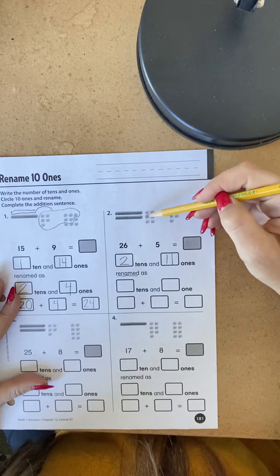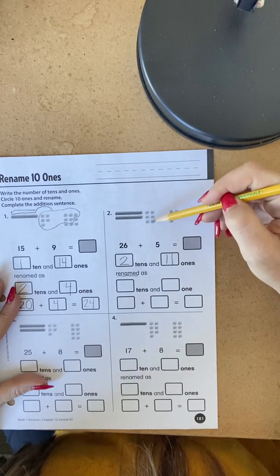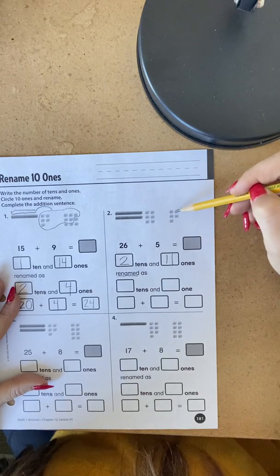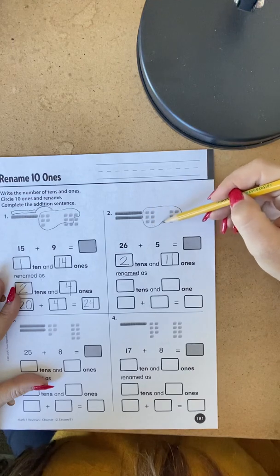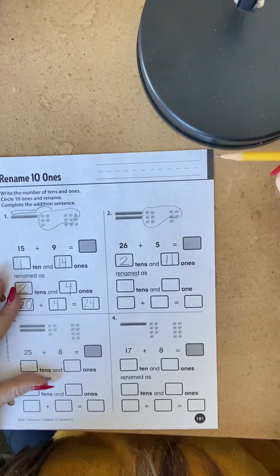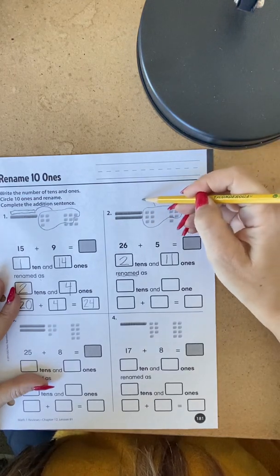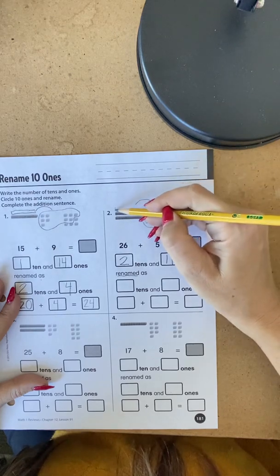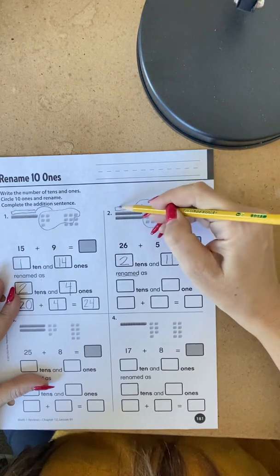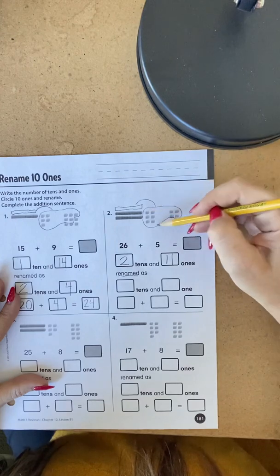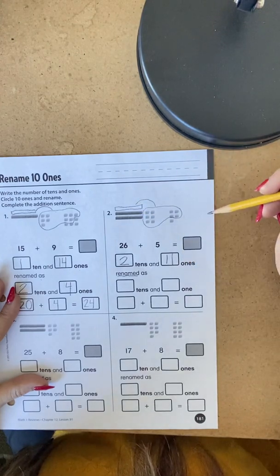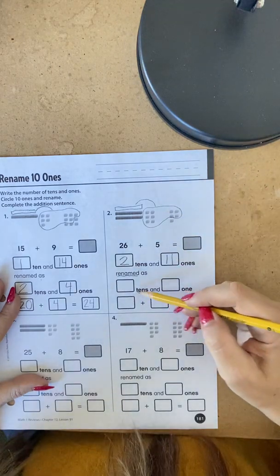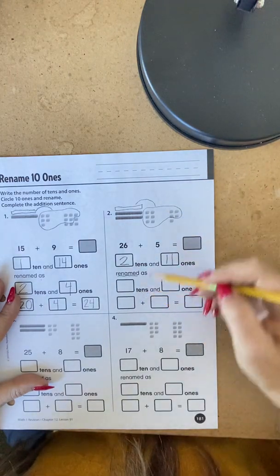1, 2, 3, 4, 5, 6, 7, 8, 9, 10. So let's circle a group of 10. Grouped up 10, and I'm going to bring those over and make a what? Turn it into a 10 stick. Okay? So all I did was I counted out 10 ones and made it a 10 stick. Okay? So now, when we fill in, how many 10 sticks do we have now?